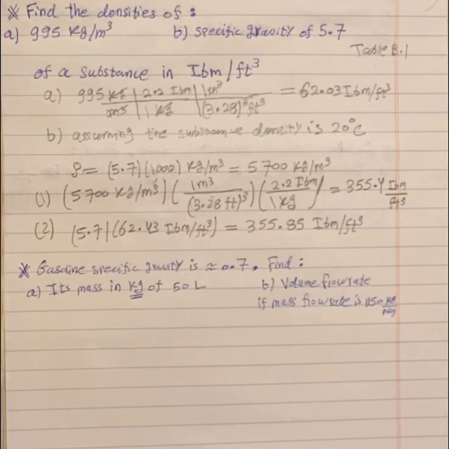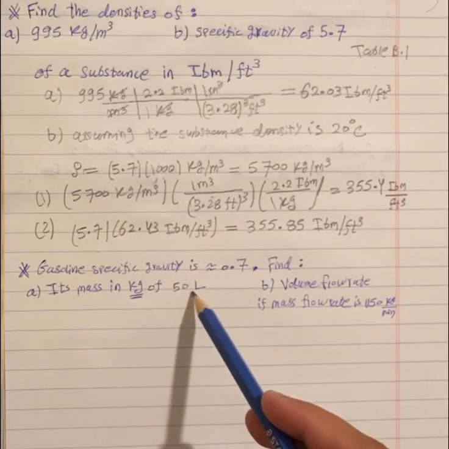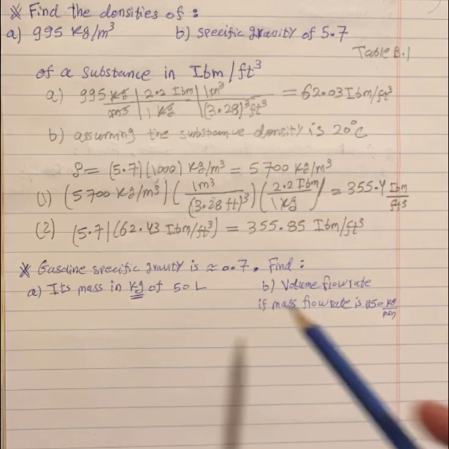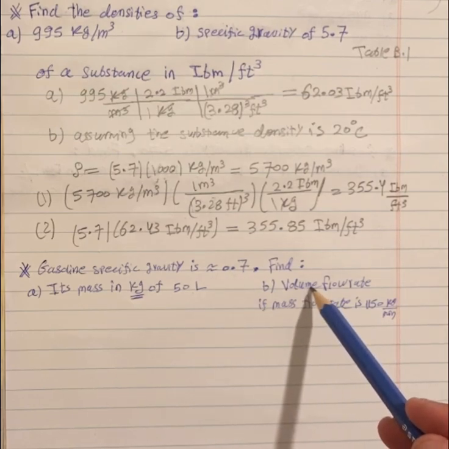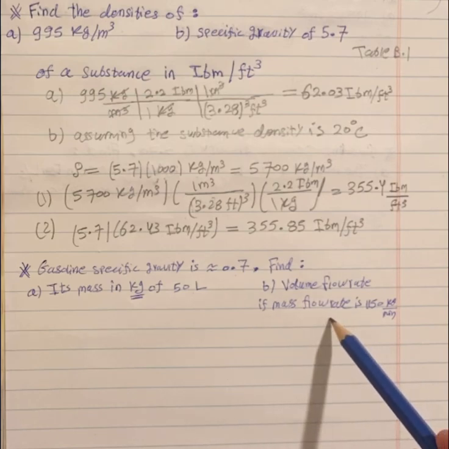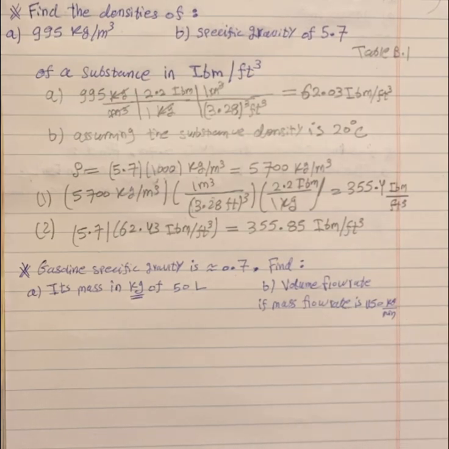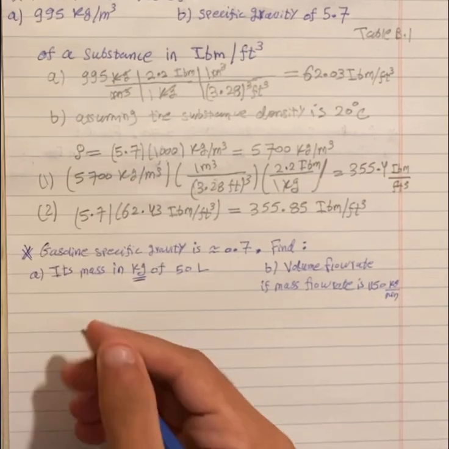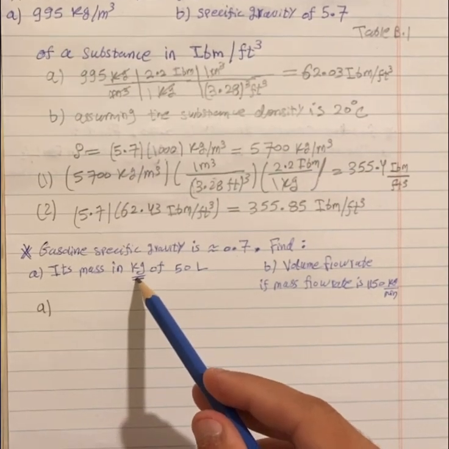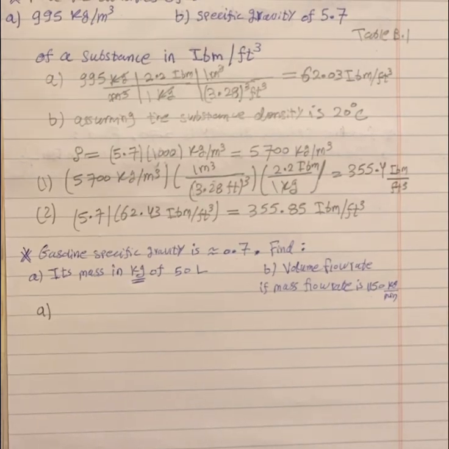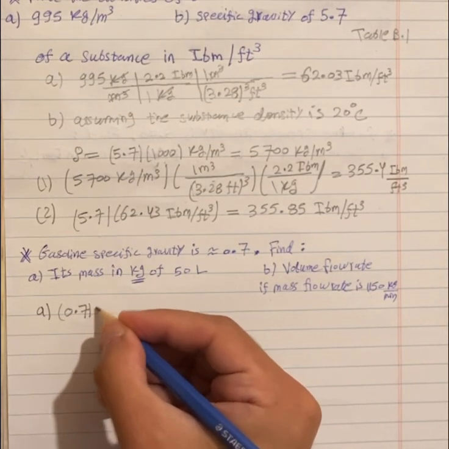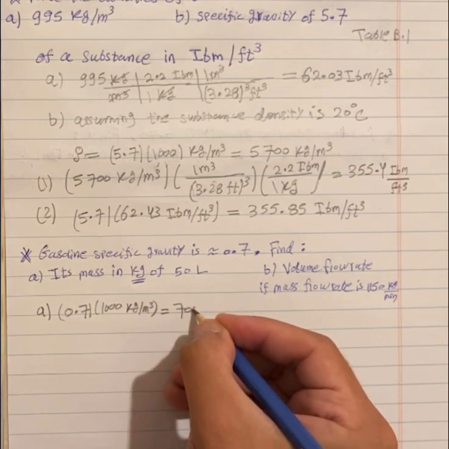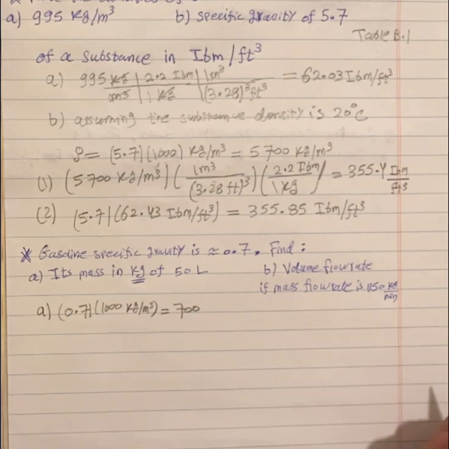The second question asks about finding the mass in kilogram of 50 liter of gasoline if the specific gravity of it is equal to 0.7. And also we need to find the volumetric flow rate if we are given that the mass flow rate of gasoline exiting a refinery plant, like the one we have in Aramco, Ras Al Noura, is 1150 kilogram per minute. Starting with A, because we want the mass in kilogram, we need to use the reference density, kilogram per meter cube. 0.7 times 1000, the reference density of water at 4 degrees Celsius. This will give us the gasoline density, assuming at 20 degrees Celsius.